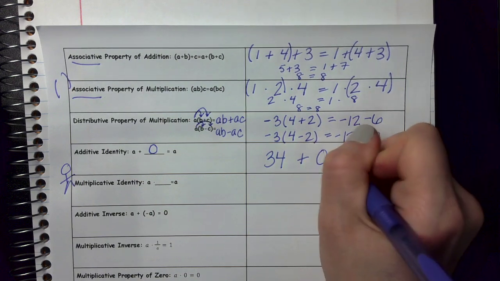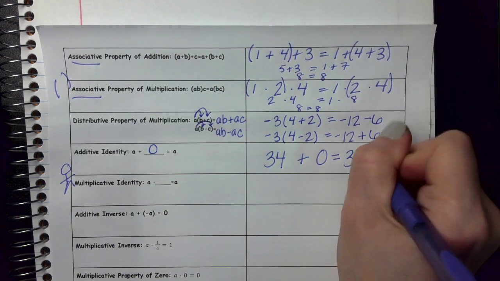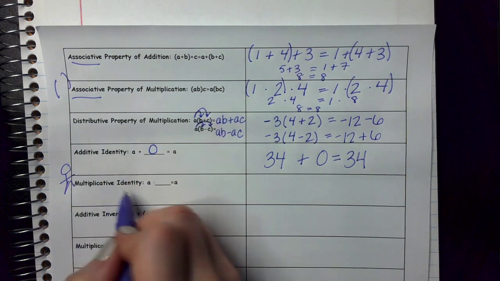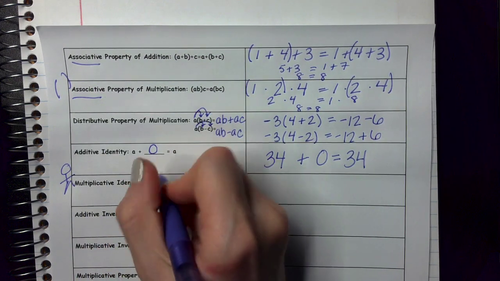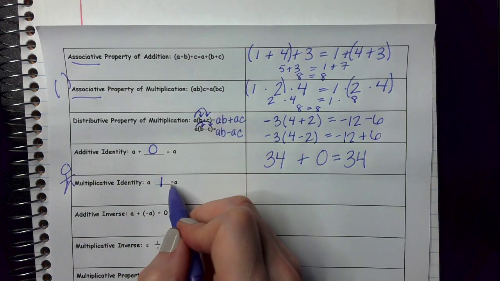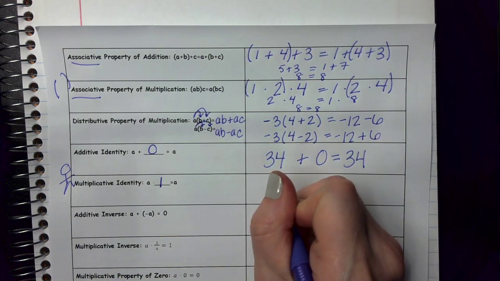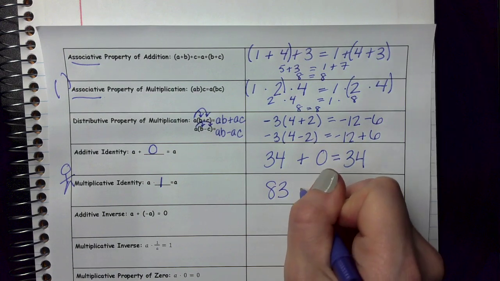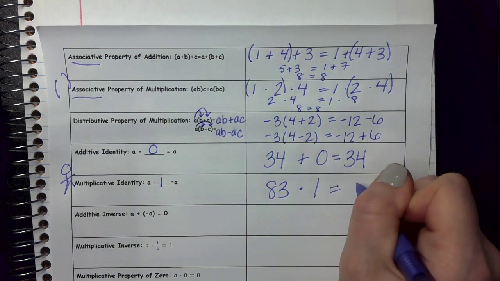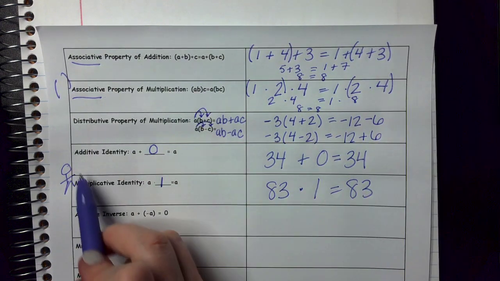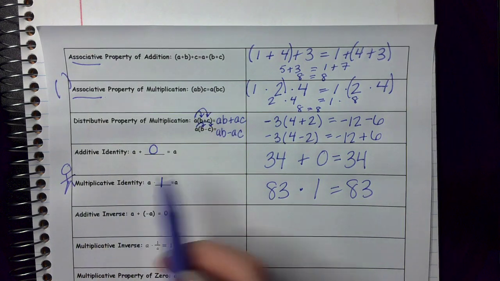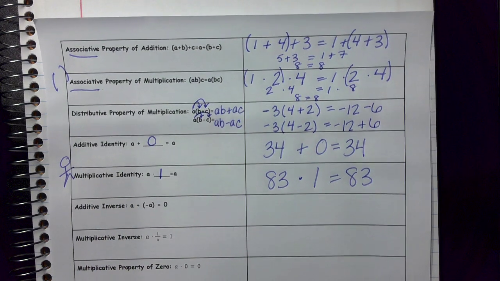If I add 0 to it, it remains 34. For multiplication, any number times 1 equals the original number. So let's choose a wild number. 83 times 1 stays 83. You stay true to yourself. That's how I try to memorize the identity properties.